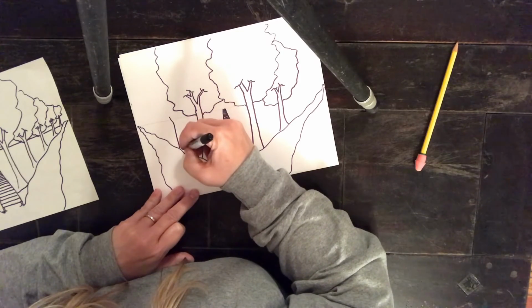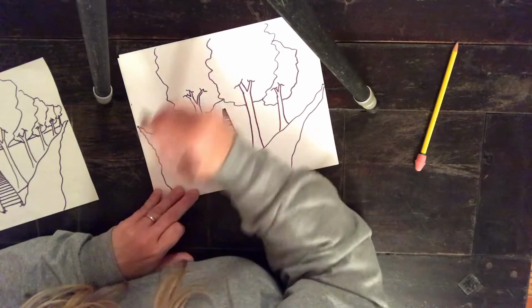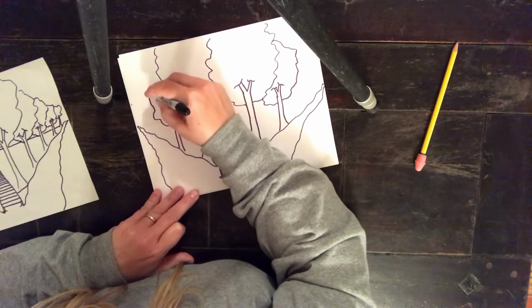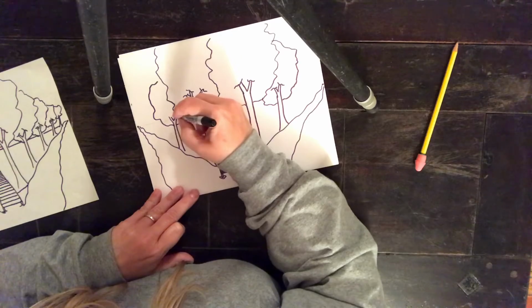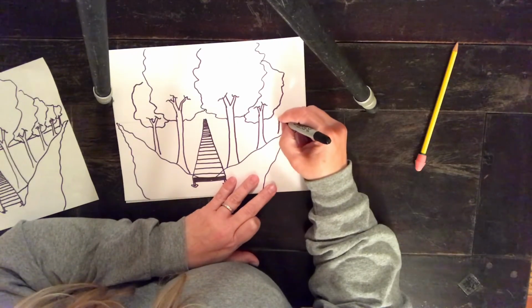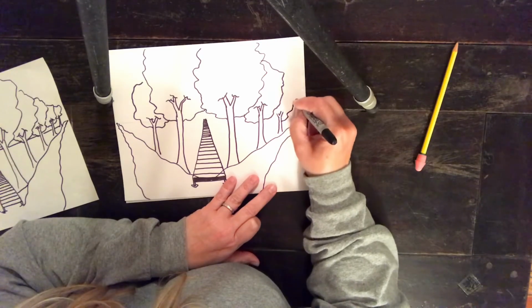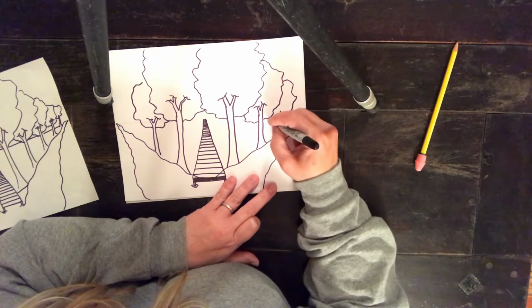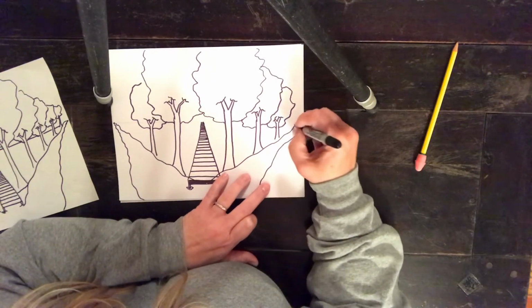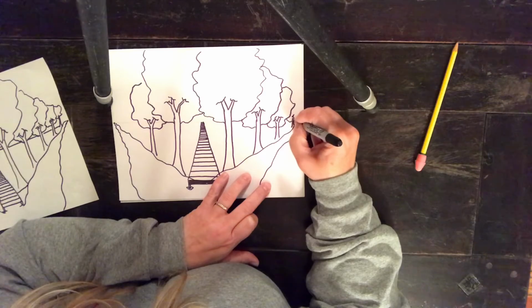So the trunks of the trees going further back, of course, should be shorter and a little smaller. I'll do one more really small one. Well, maybe I'll even do one more.